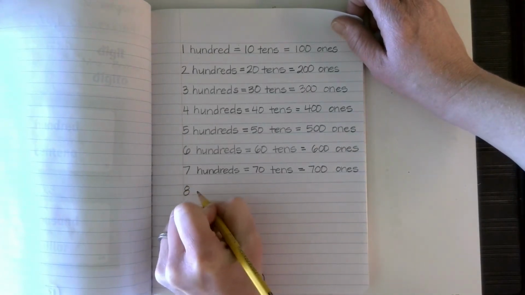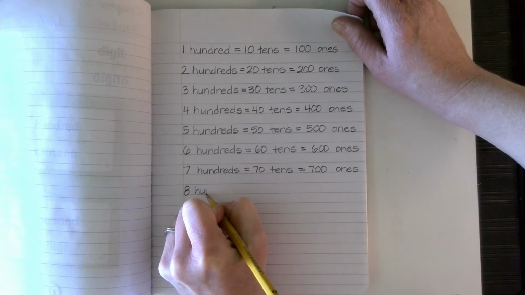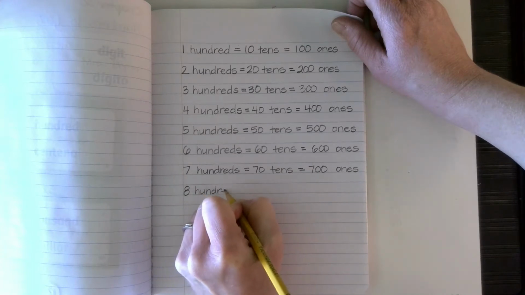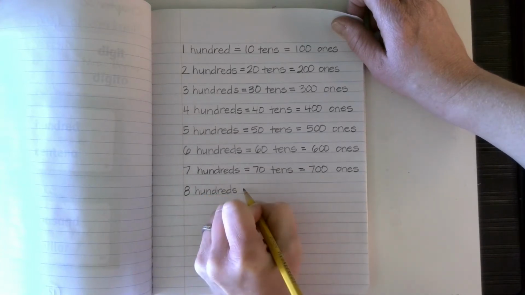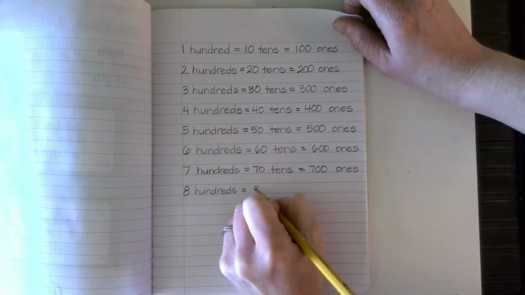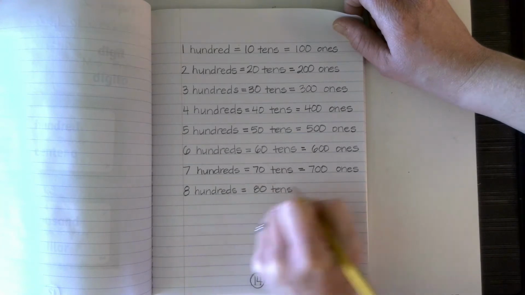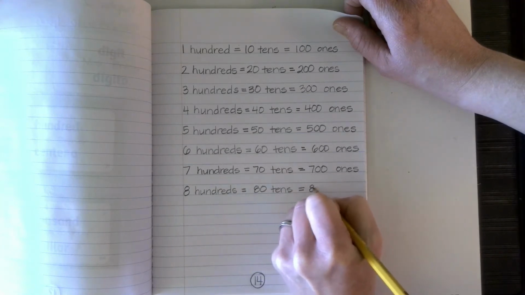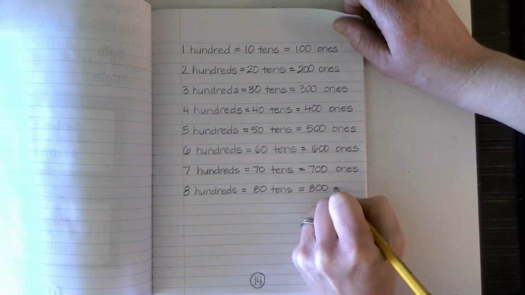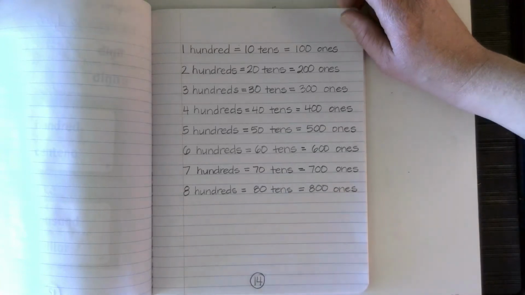8 hundreds is equal to 80 tens, which is equal to 800 ones.